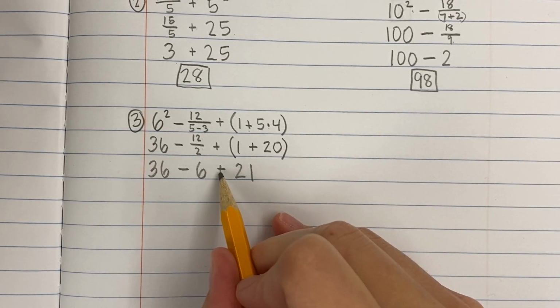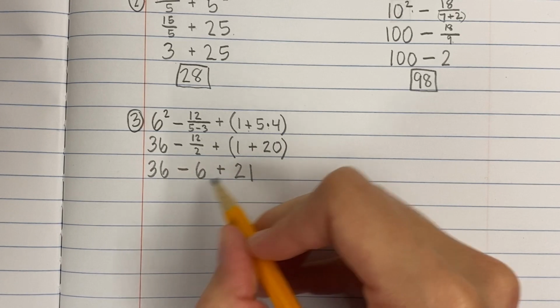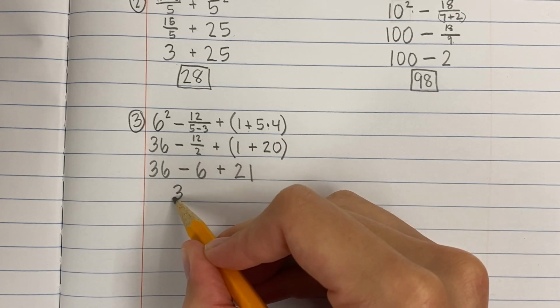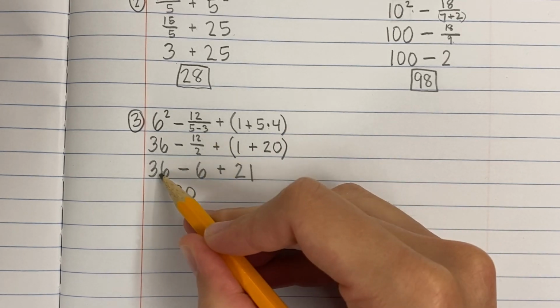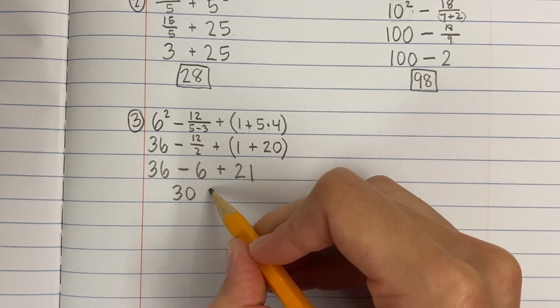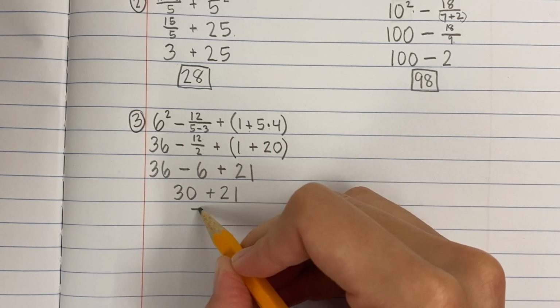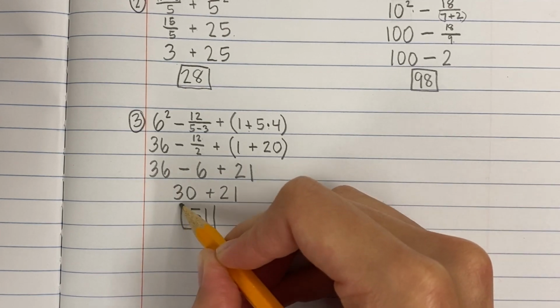Now here I have subtraction and I have addition. So I do those from left to right. So I'm going to do the subtraction first. Okay, 36 minus 6 is 30. Add 21, and that's 51.